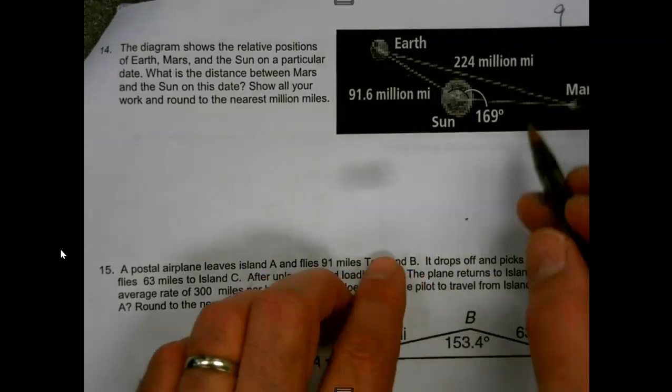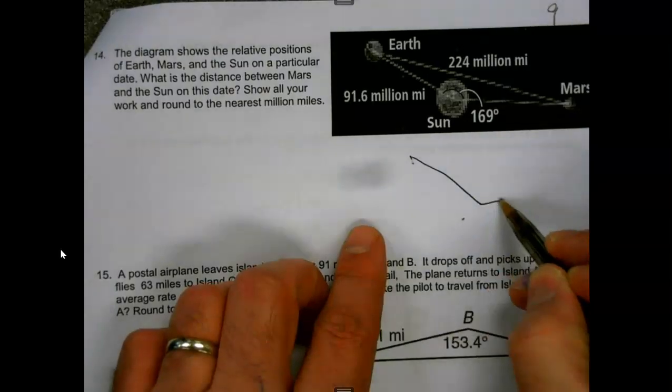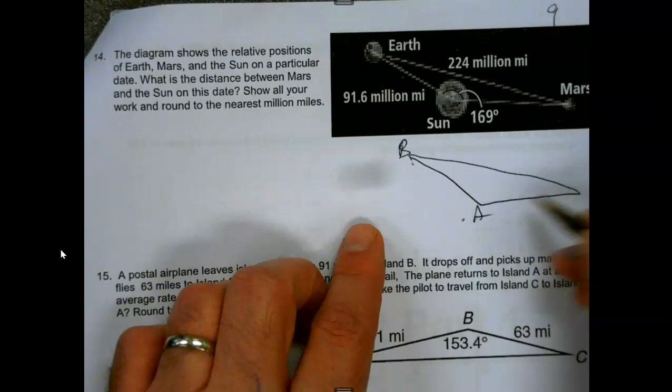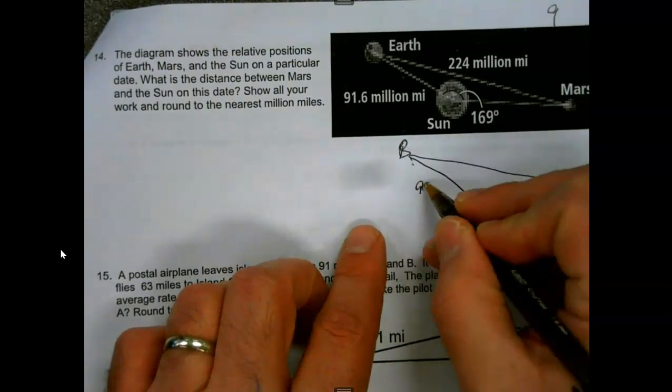All right, as we fire up part 2 of this part 1, unit 6 trig test preview, we are going to chat with a couple more applications here and then see what else we got left. So we got a diagram here. Earth, Mars, and the Sun. What's the distance between Mars and the Sun in this data? Now, could it be helpful? Maybe. You're like, why are you redrawing this? Because I'm going to redraw this with A, B, and C.